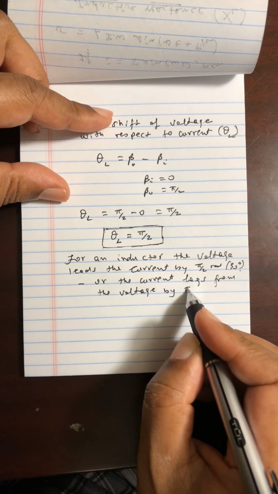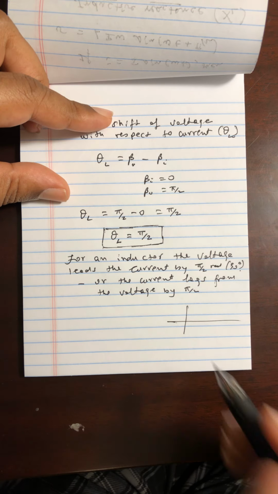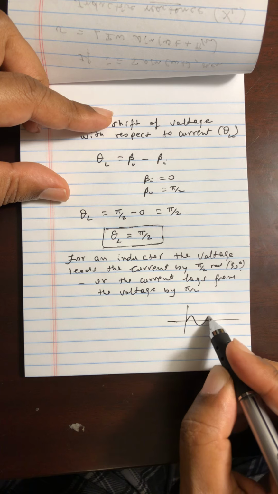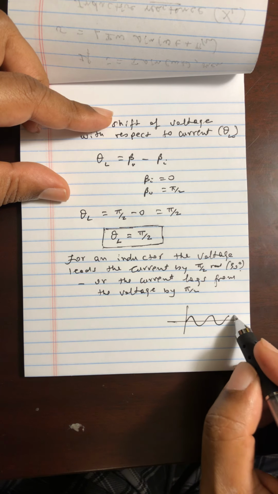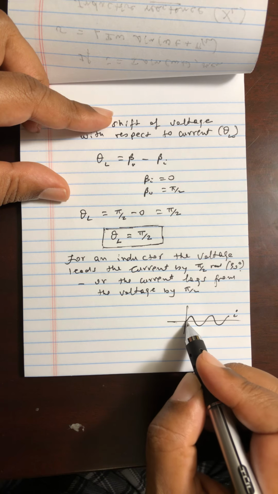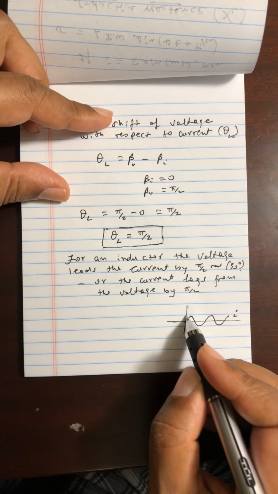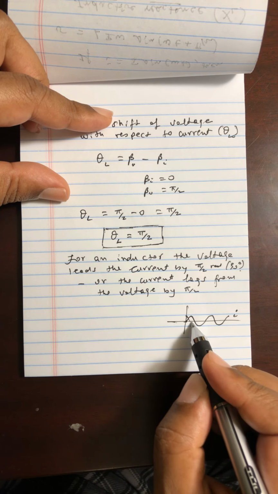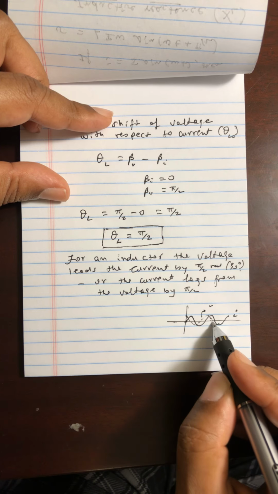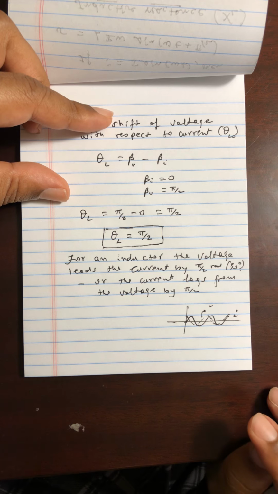Okay, so let's say this is the current, like this. That's like a sine. Then the voltage would be at this point, we'll say 0 plus pi over 2, which is 1 over here. So the voltage will go like this. That's the V, and so on. Okay, it leads by pi over 2.